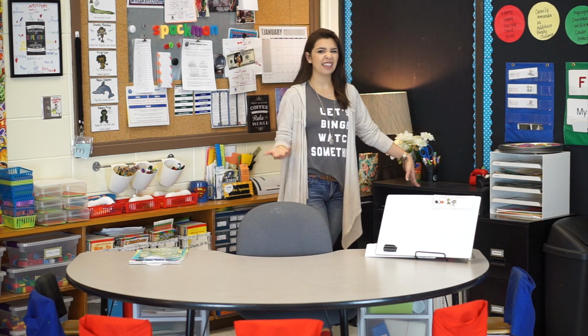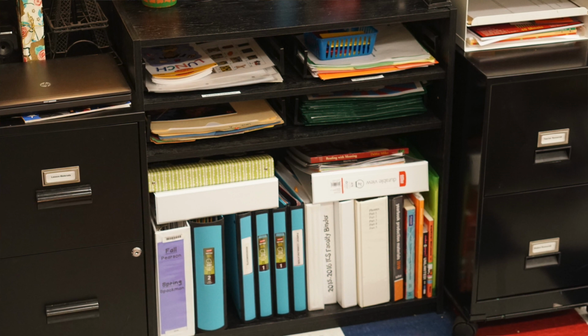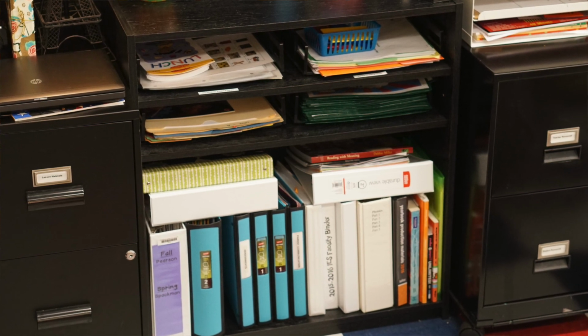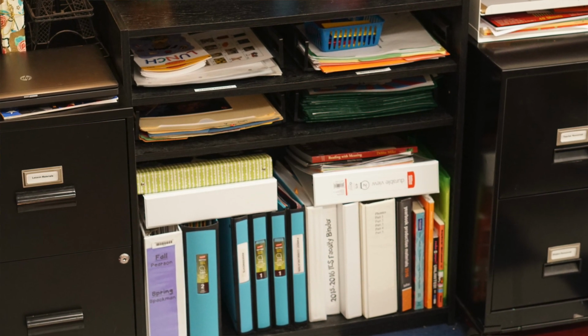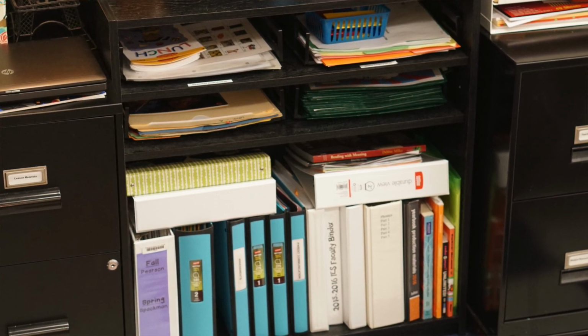I got a shelf from Walmart, and it's nothing fancy, a very simple shelf. The two top shelves, I keep a lot of my assessments so that I can easily access them. I also have my teacher binders down at the bottom, and these are, again, resources that I'm going to be using throughout the week, or if I needed to look something up. I have it quick and easy behind my table.